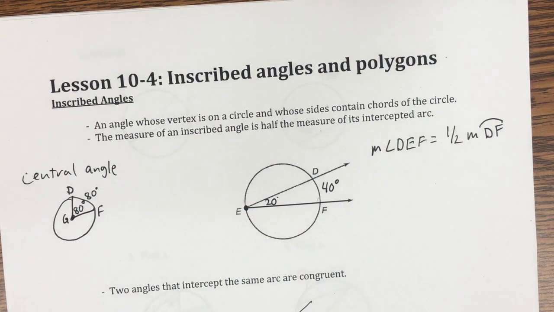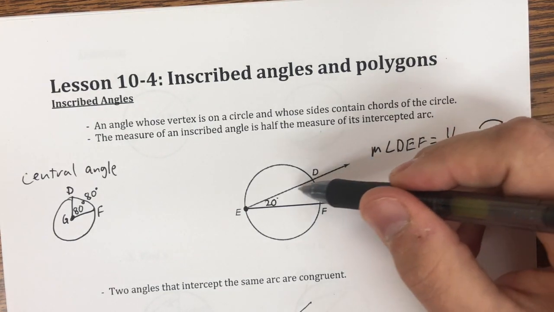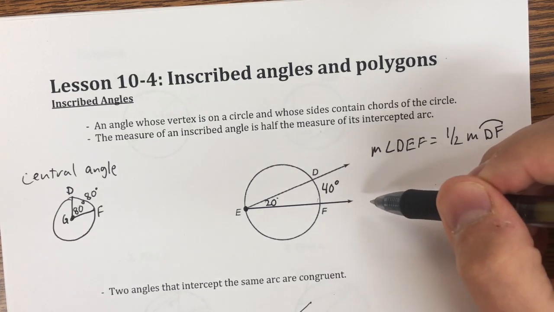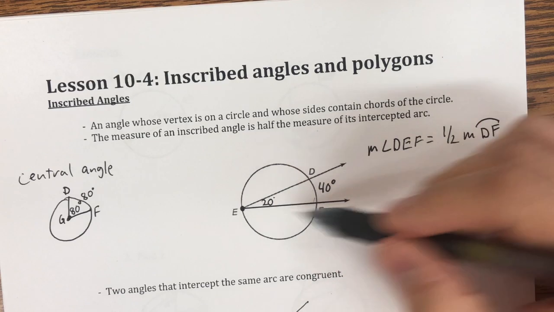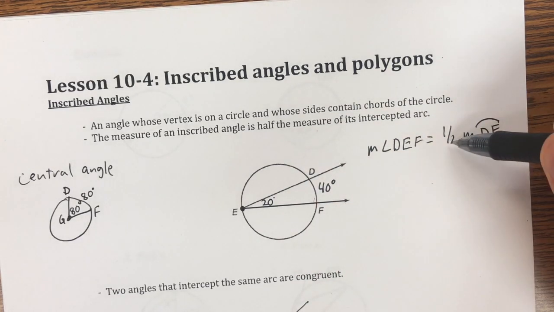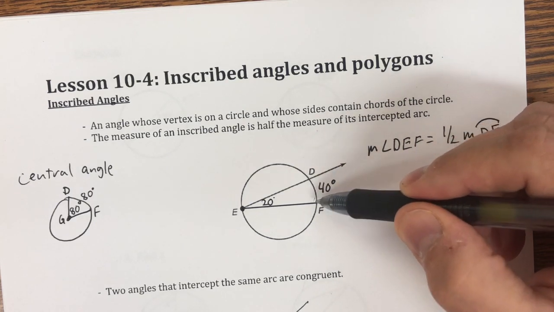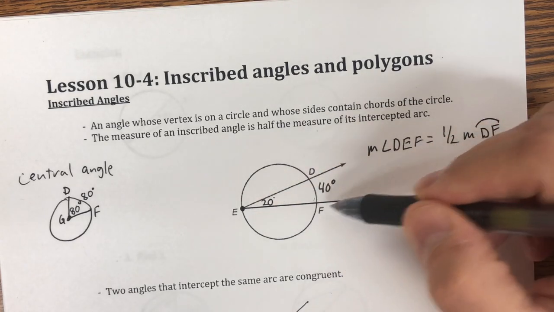Now today we're going to look at an inscribed angle. They're different. The inscribed angle has the vertex on the circle, okay? And when I look at the inscribed angle, the measure of angle DEF is equal to 1/2 the measure of its intercepted arc. And the intercepted arc is the arc that lies in the interior of the angle. So in this case, DF is the intercepted arc of the angle because it's inside of it.